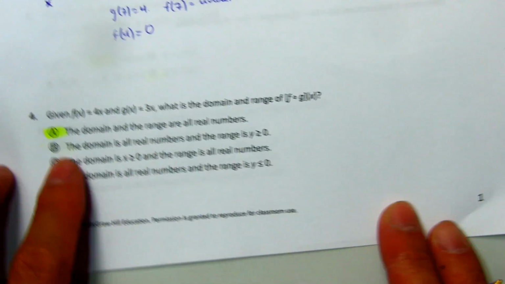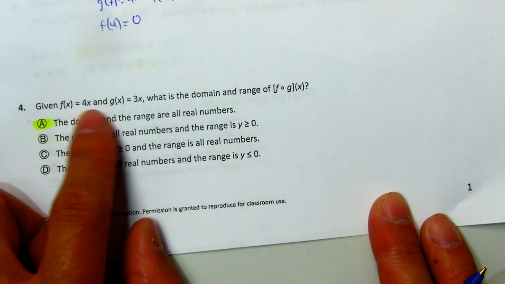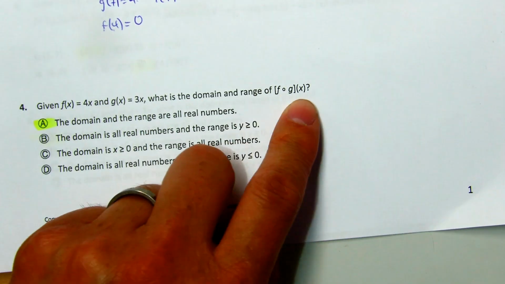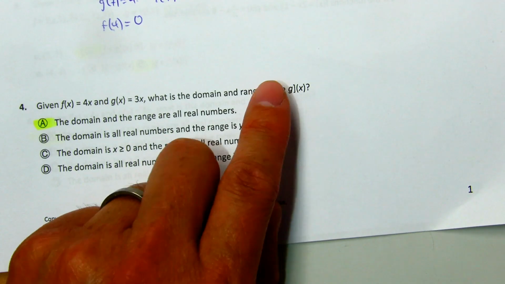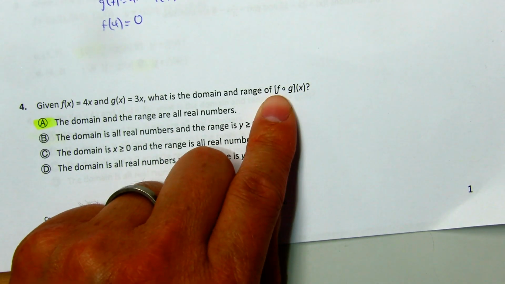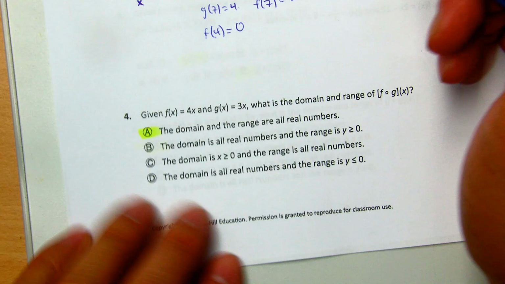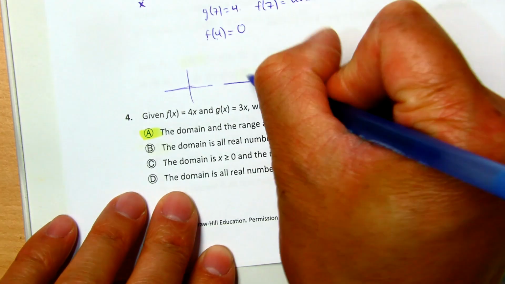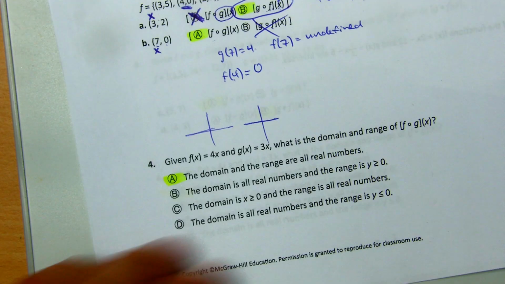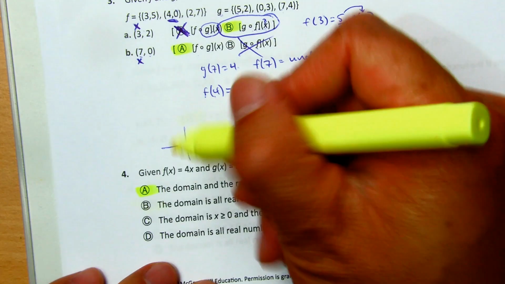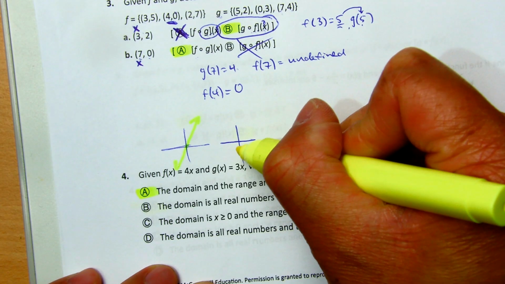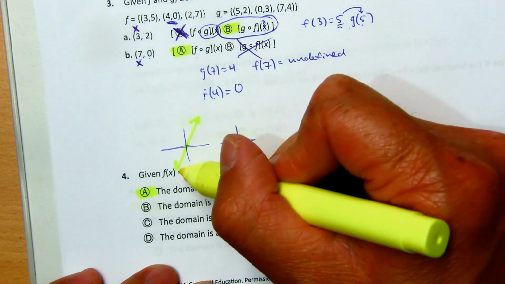Okay. Number 4, given f of x and g of x, what is the domain and range of g goes into f? Okay. If you drew these graphs, basically what you're going to notice is that they are linear, and of course 4x has a steeper slope.